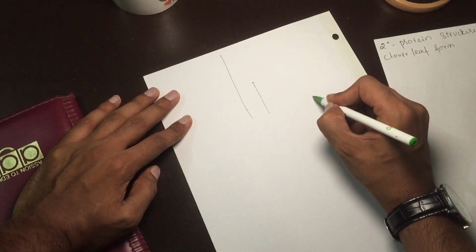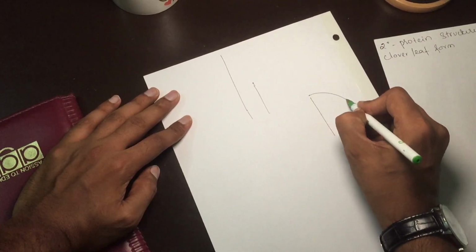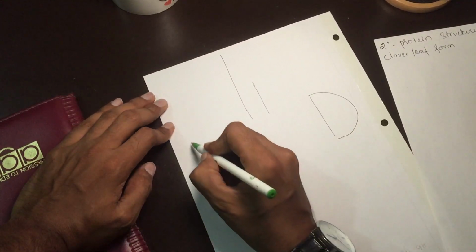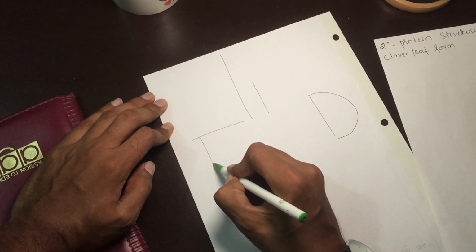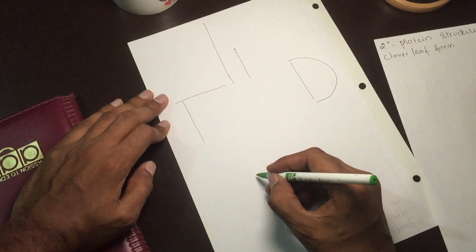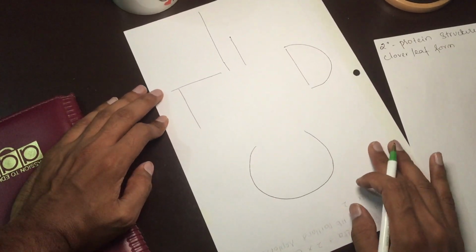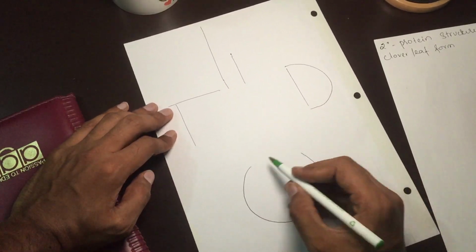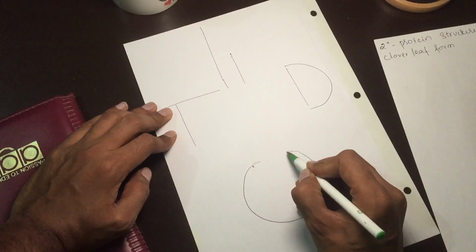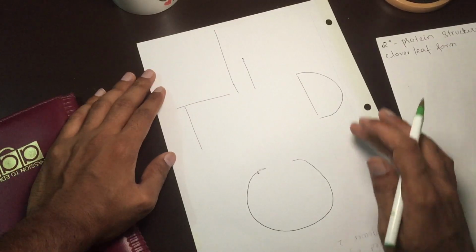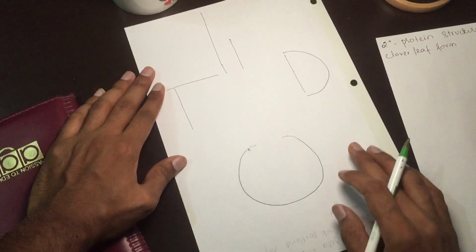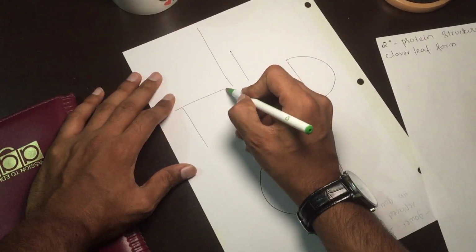arm. Then we have a D arm and a T arm, and then we have an anticodon type structure. So D, T and anticodon.